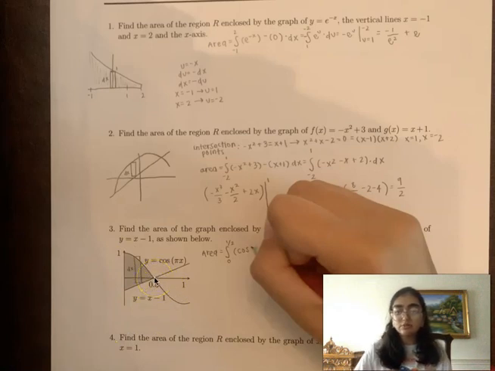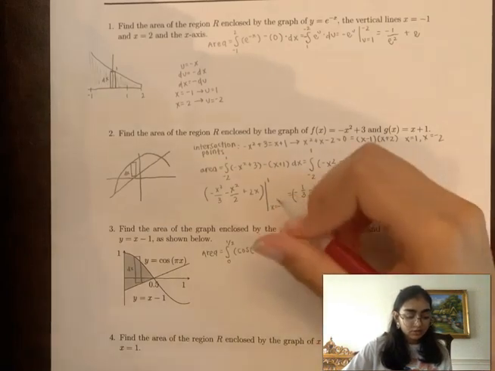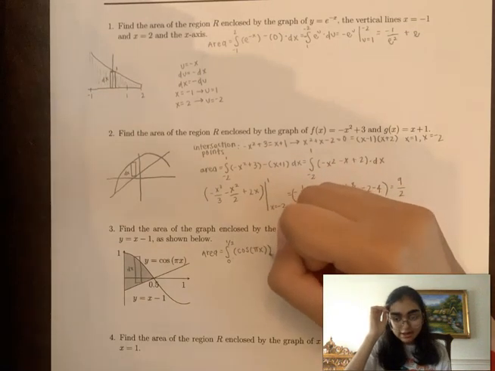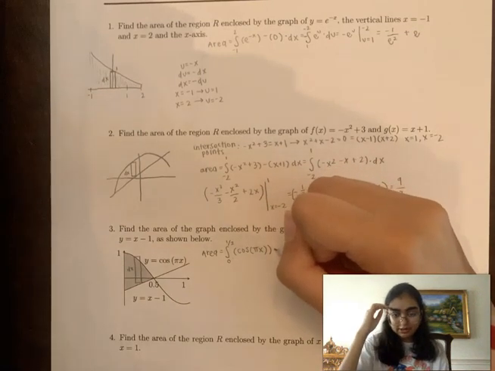So that's the other edge of the area. So my top function is going to be cosine pi x. So I'm going to write cosine pi x. And I'm going to subtract the bottom function, which is x minus 1.